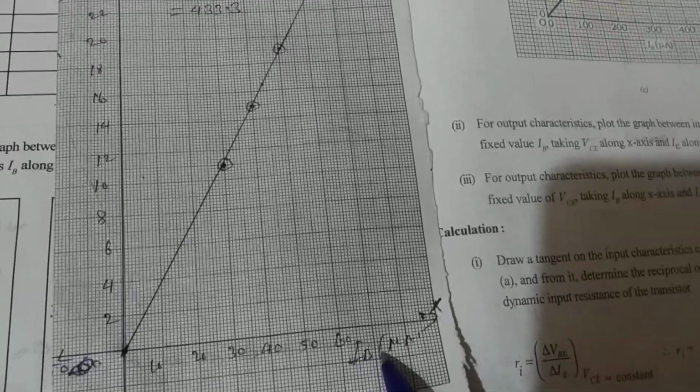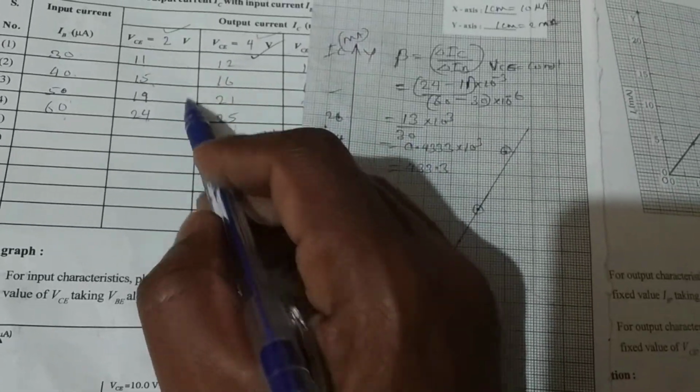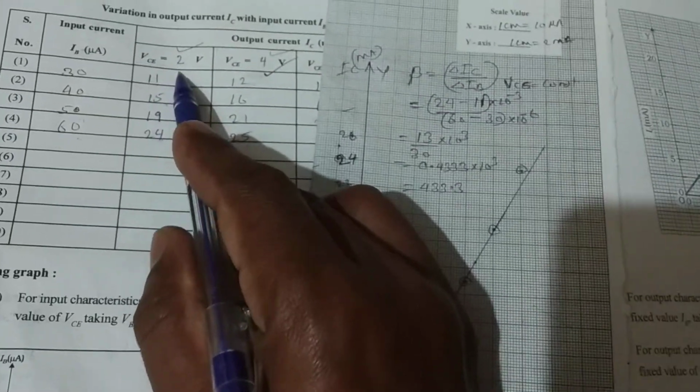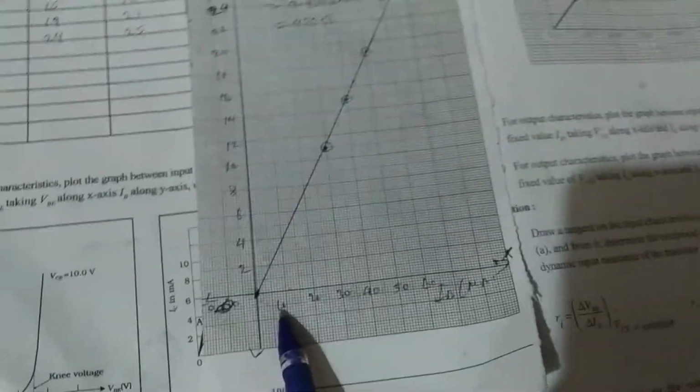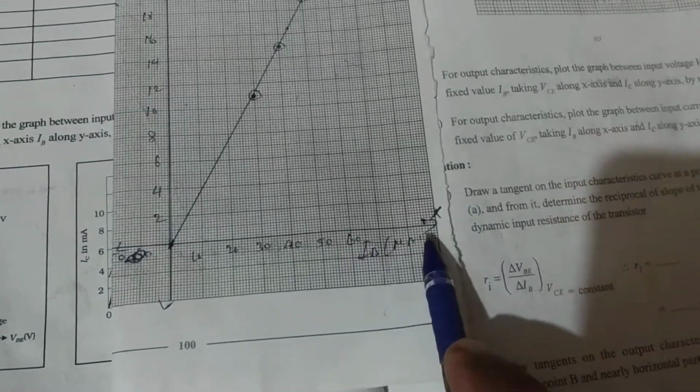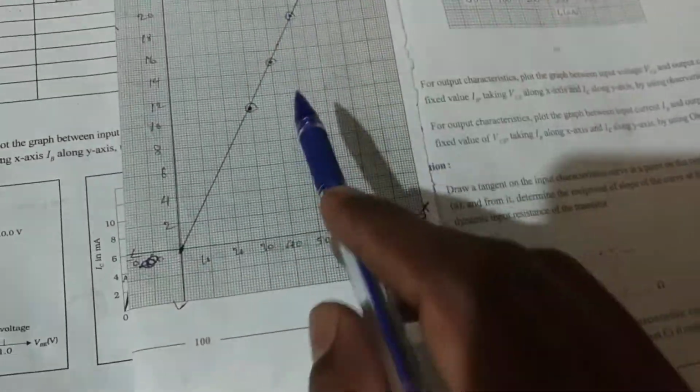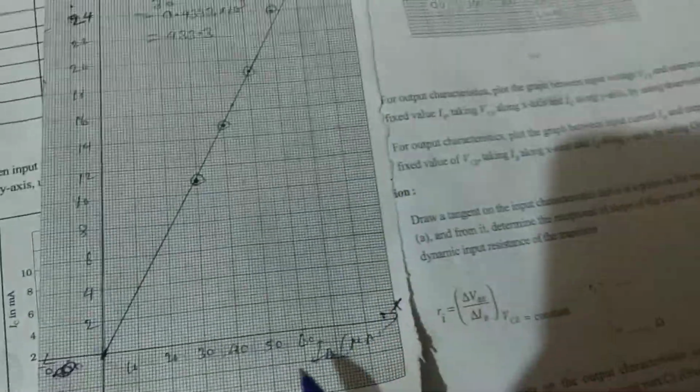Third graph is plotted by taking IB along the x-axis, IC along the y-axis, using table number 3. Here I have used only the first set of IC, for VC equal to 2 volt. IB no change: 30, 40, 50. That IB we are taking along the x-axis and IC along the y-axis. Here also you have to mention the scale on the x-axis. Every graph you have to mention this scale. On the x-axis 1 centimeter is equal to 10 microampere.